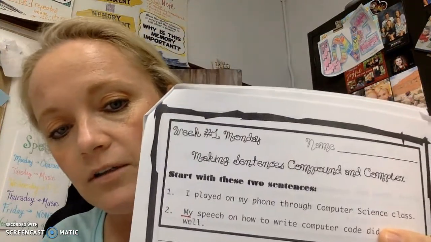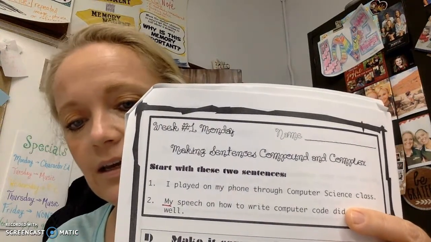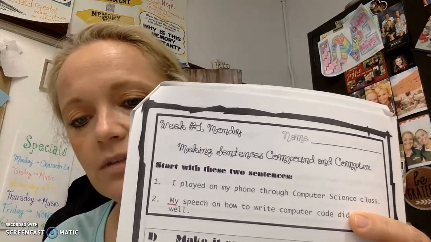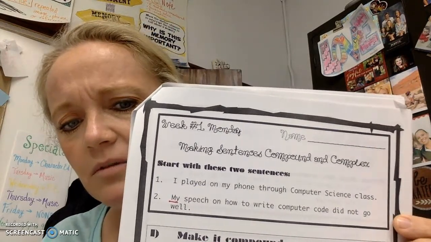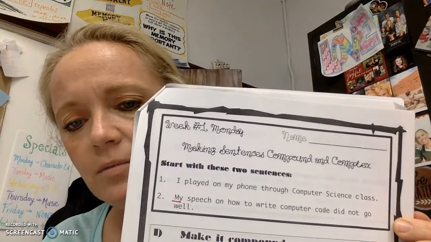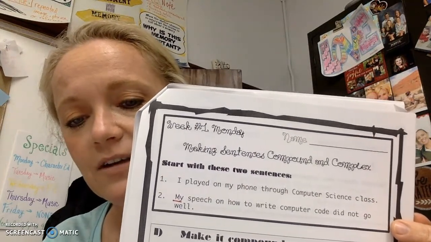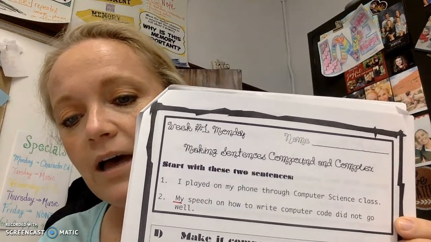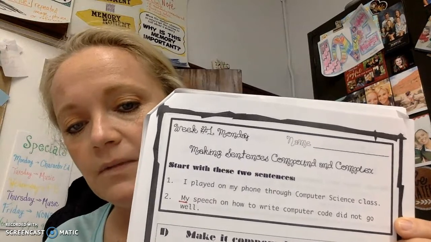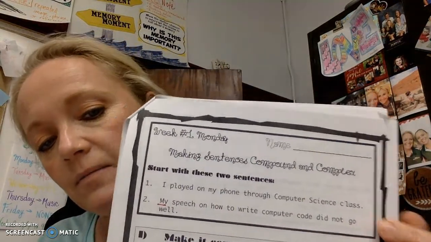And the first thing we're going to do is read the 2 sentences that we are using today. So we're starting with 2 simple sentences. You may be thinking, are you sure those are simple? They're really long. Well, a simple sentence can be longer, and so I wanted to have you guys practice noticing that. Even though these fill up a whole line, they are still simple because they just have one idea, one subject, and one thing happening.